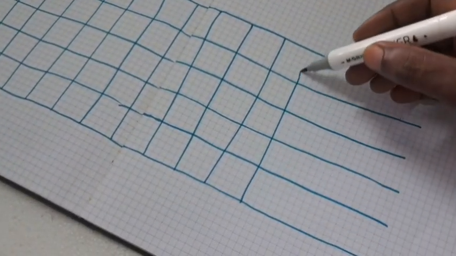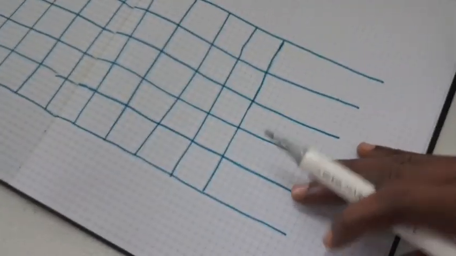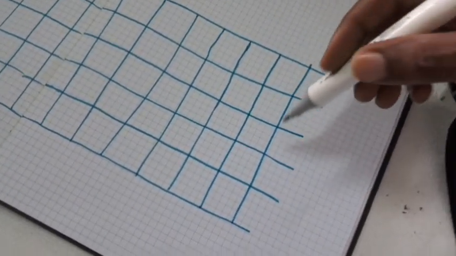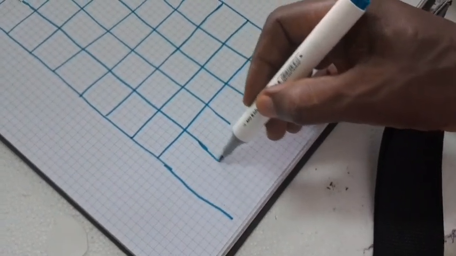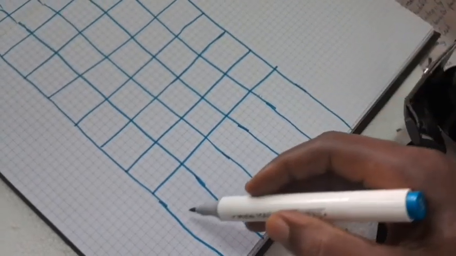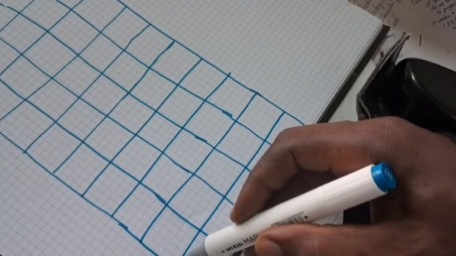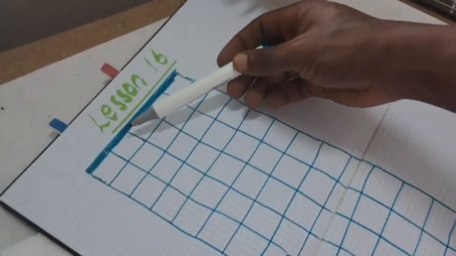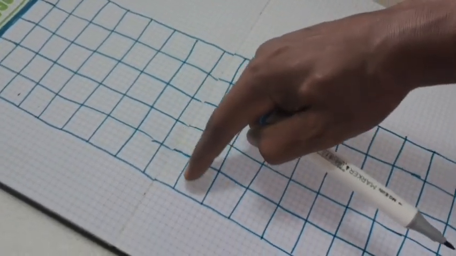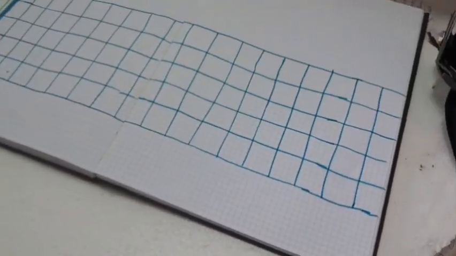Since we still have some space, let's just add more frets here. So let's count how many frets we have here: 1, 2, 3, 4, 5, 6, 7, 8, 9, 10, 11, 12, 13, 14, 15, 16, 17, 18. We have 18 frets. It's okay.